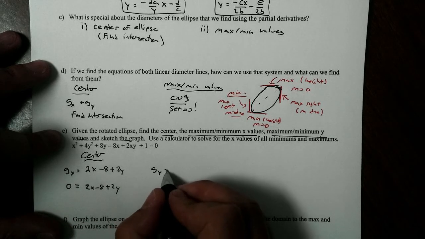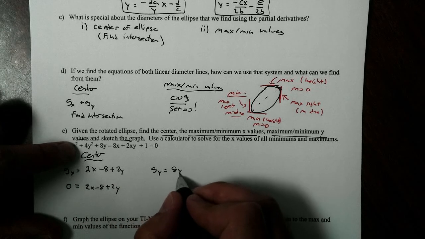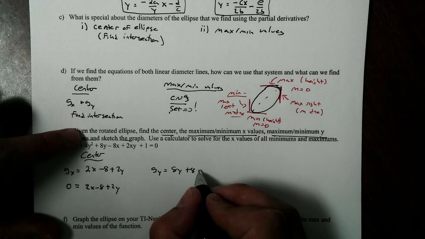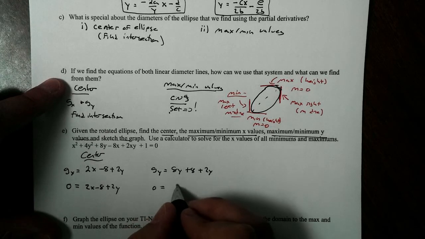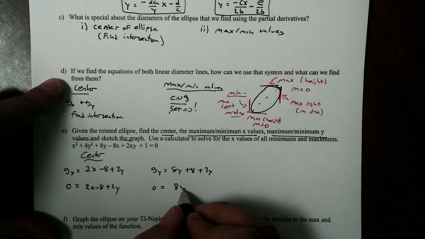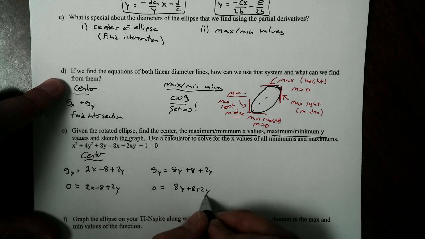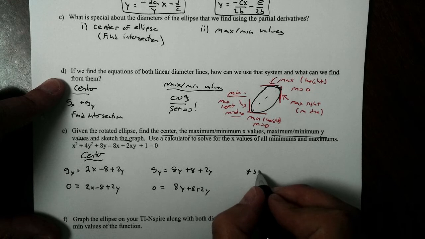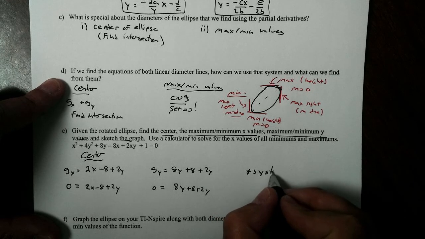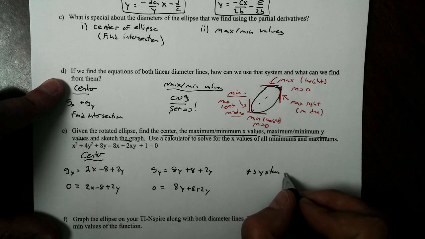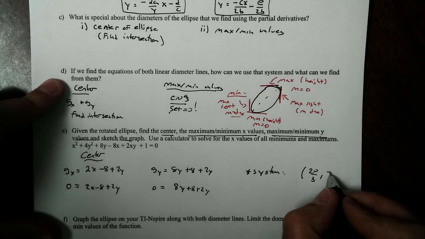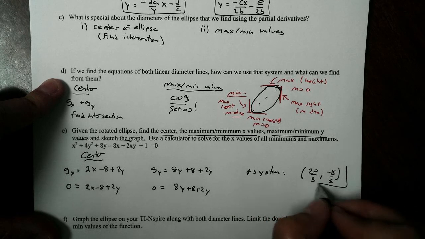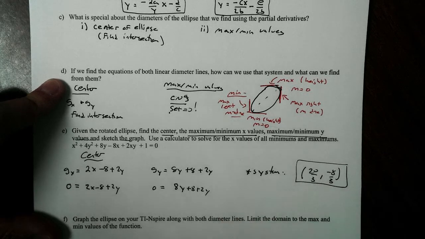Do the same thing with my y's. This becomes 8y plus 8 plus 2x, and if I set that equal to 0, we get 0 equals 8y plus 8 plus 2x, and this is just a system to solve, so we're just going to go ahead and solve that system. And what you wind up with is 20/3 and -8/3, and that would be your center. You guys can go and solve that any way you want to.